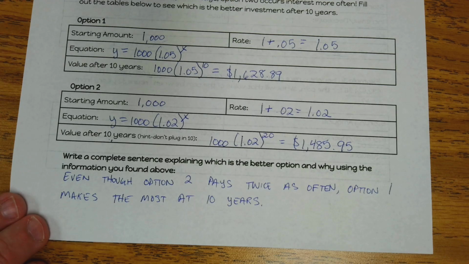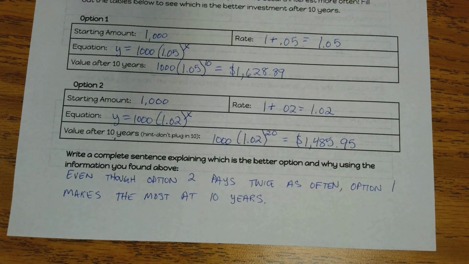Okay. There we have a complete sentence that explains it using the information that we found.